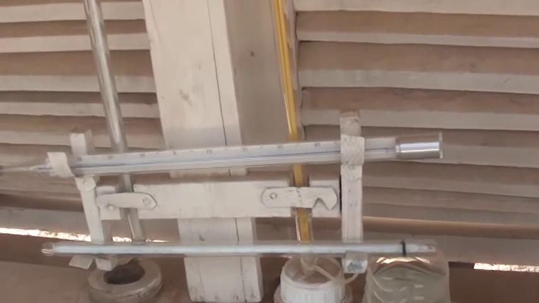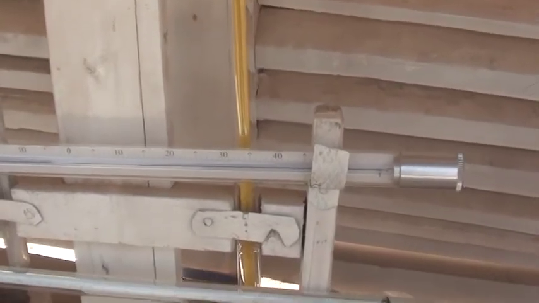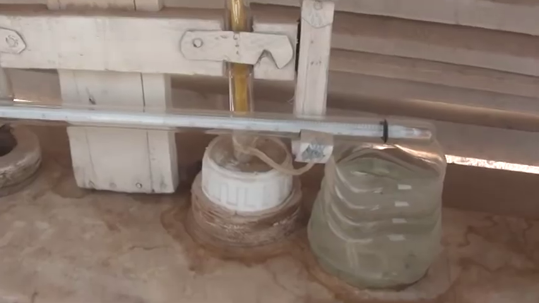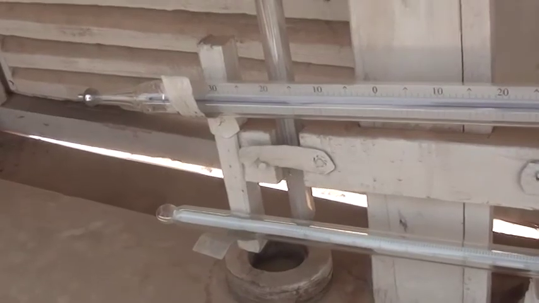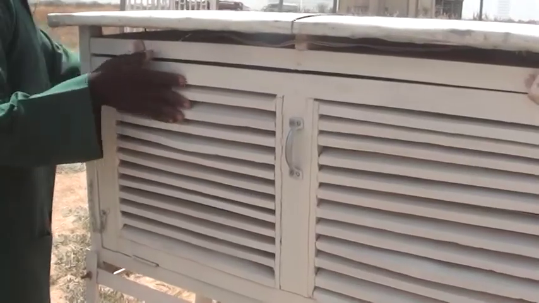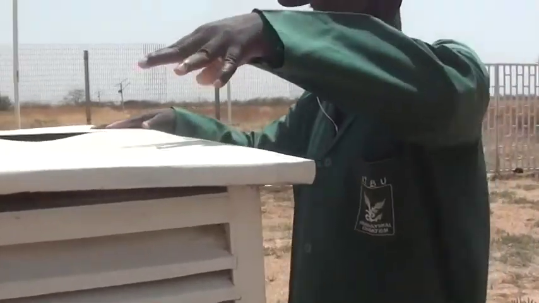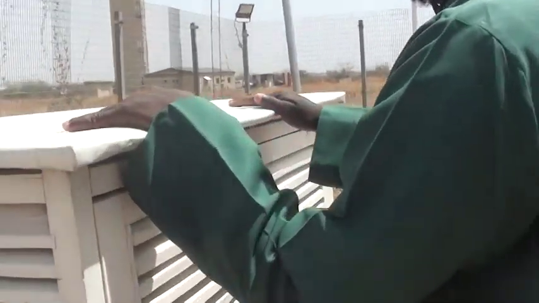Stevenson screen is a widely used shelter that contains meteorological instruments arranged in such a way that it gives standard readings. The screen consists of a box whose sides are ventilated by louvers, with a ventilated floor and upper part, and an air space between the inner and outer roof.